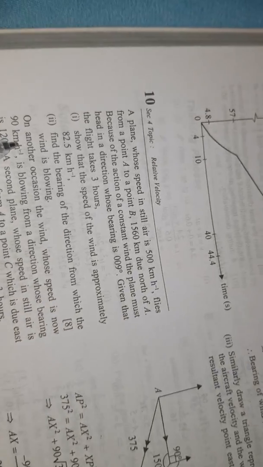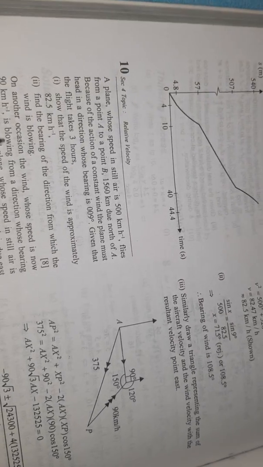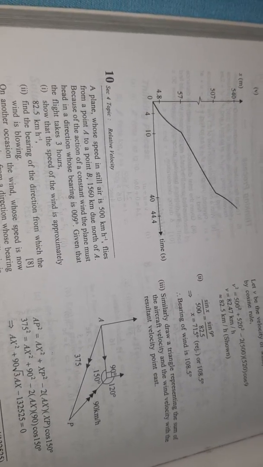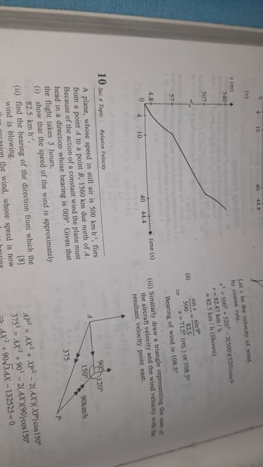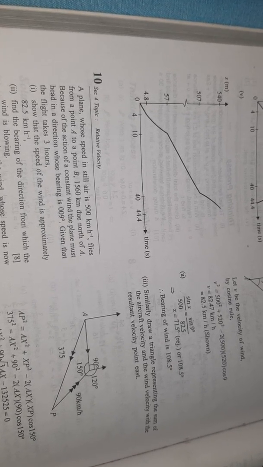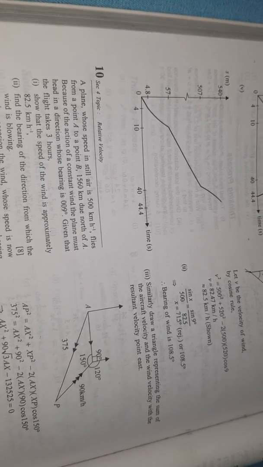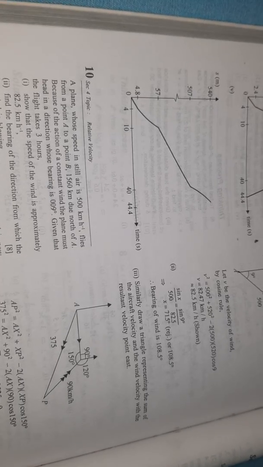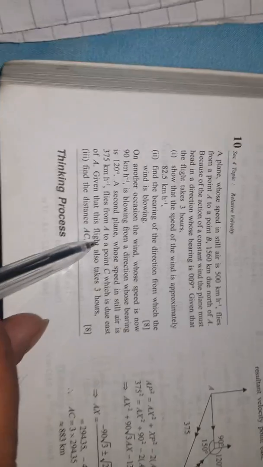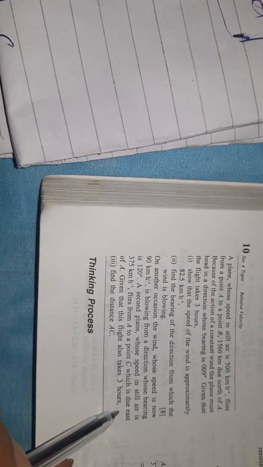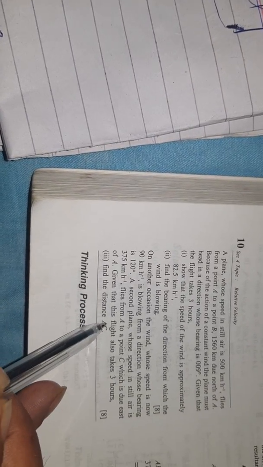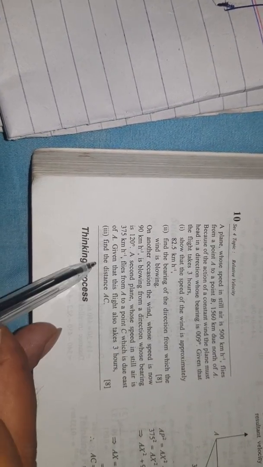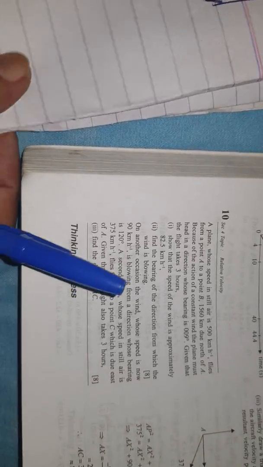Similarly, on another occasion, the wind whose speed is now 90 kilometers per hour blows from a direction whose bearing is 120 degrees. A second plane whose speed in still air is 375 kilometers per hour flies from point A to point C, which is due east of A. Given that this flight also takes 3 hours, find the distance AC.